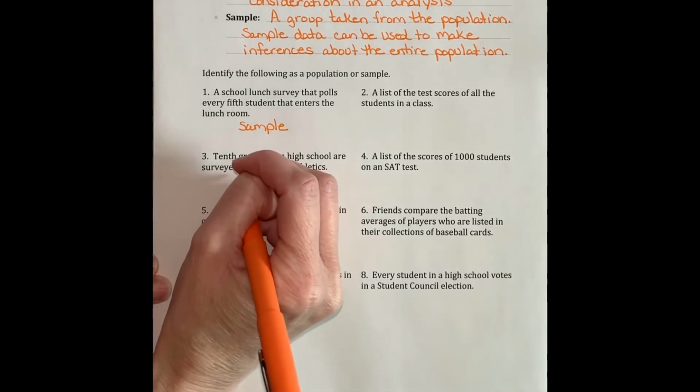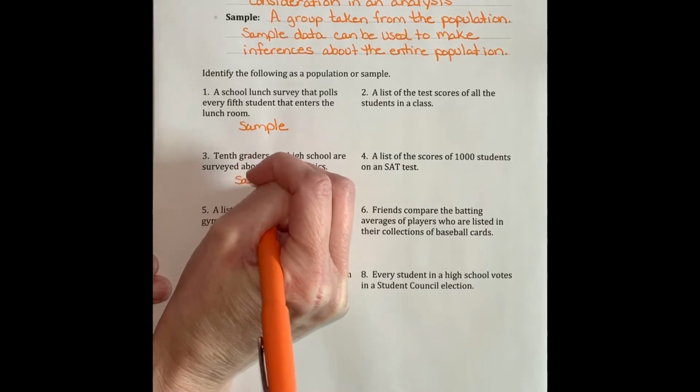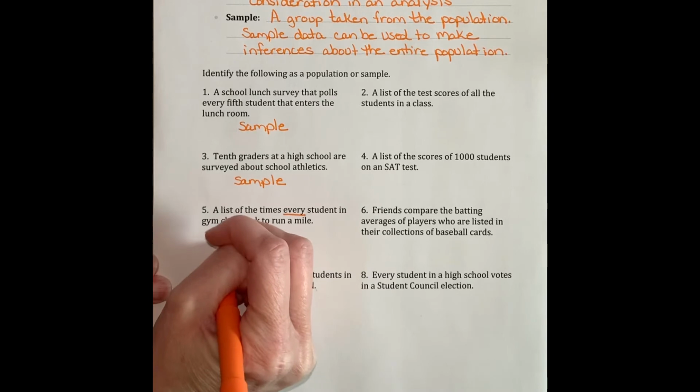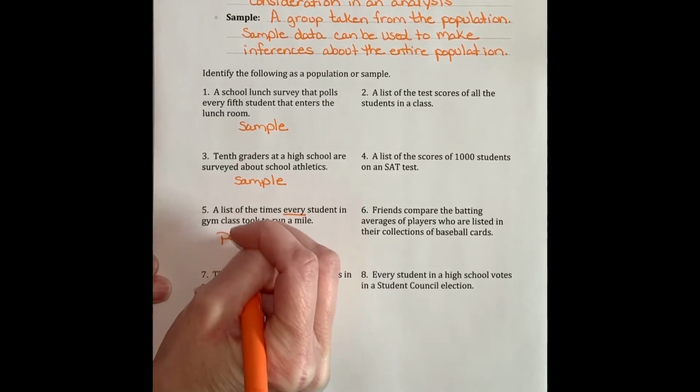Number 3, 10th graders at a high school are surveyed about school athletics. Are 10th graders the only grade in a high school? Nope, so that is also a sample. Number 5, a list of the times every student in gym class took to run a mile. There's a key word here. Every. Therefore, this is a population.